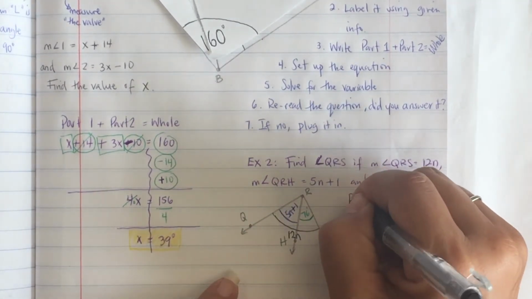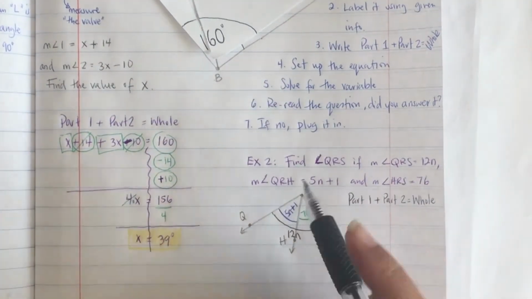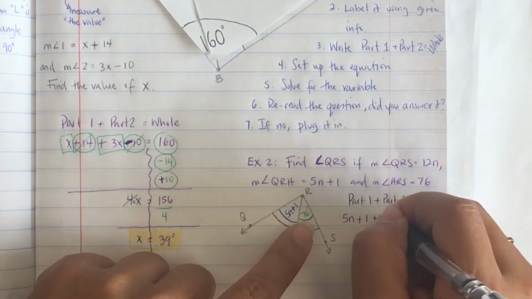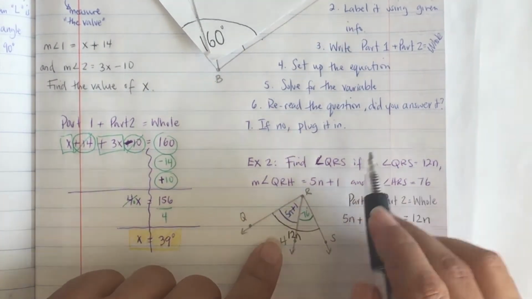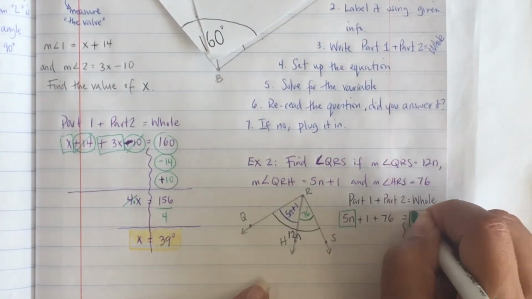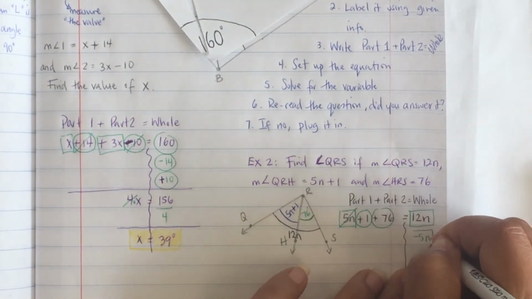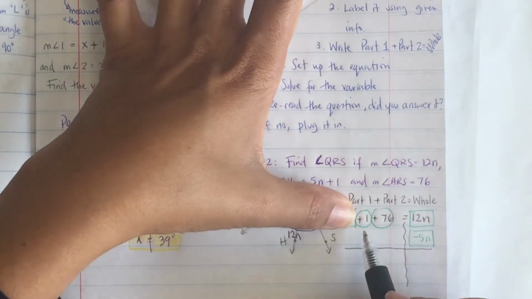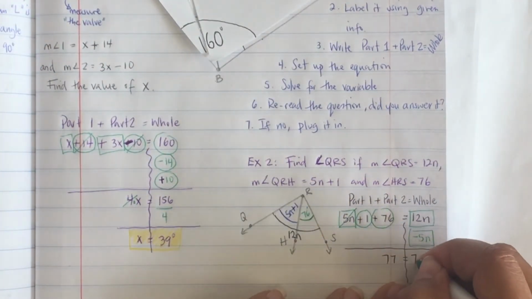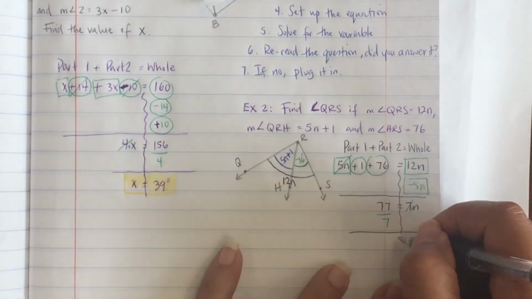Listening check, put a box around example 2. Then go ahead and set up my equation. So what's part 1? Part 1 is that left-hand piece, which is 5n plus 1. Part 2 is 76, and the whole thing is 12n. Boxes and circles, draw my river, don't forget my symbols. Let's move the 5n to the other side, it becomes negative 5n. Then combine like terms, so that's going to be 77 equals 7n. Divide both sides by 7, and you're going to get n is equal to 11.